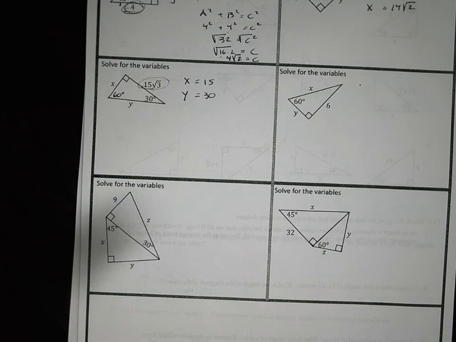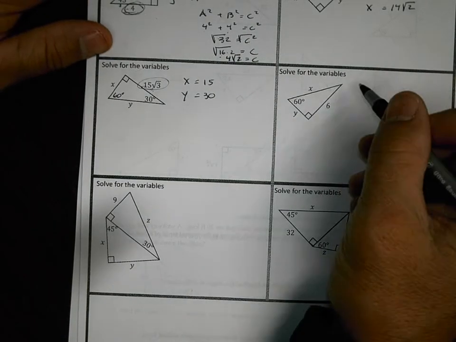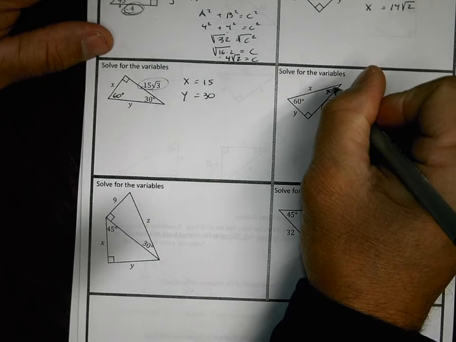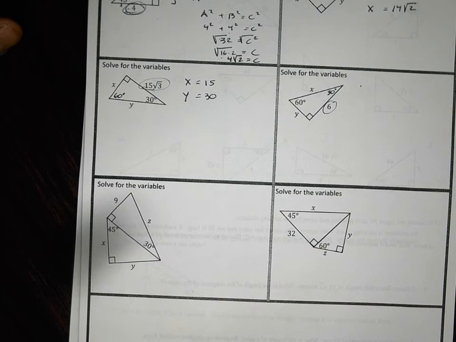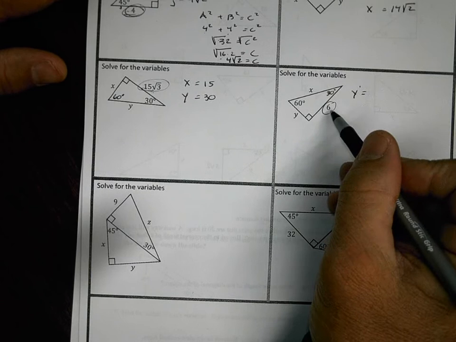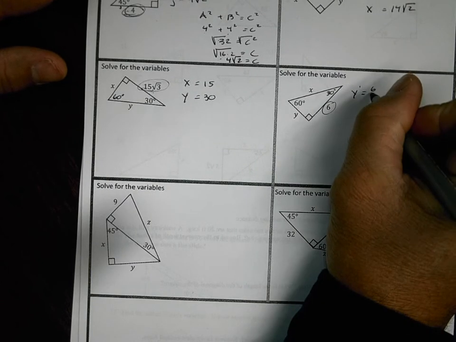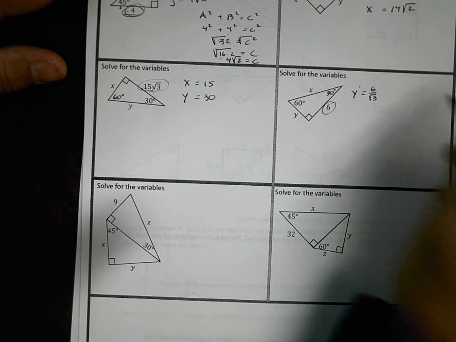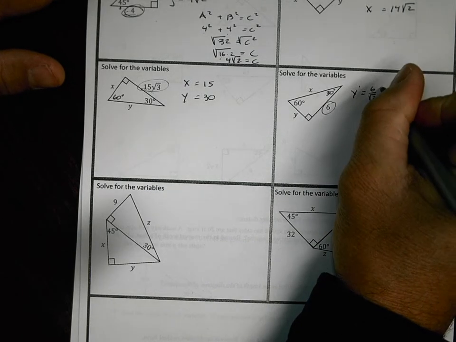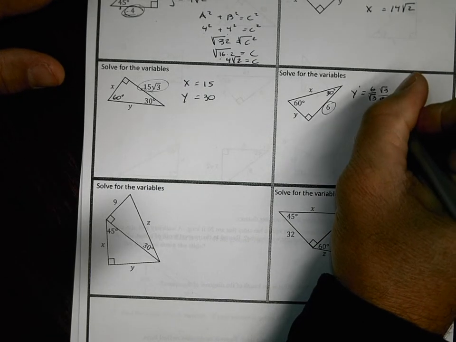Okay? Let's go on. Again, we know one side length, but we do know it's a 30, 60, 90 right triangle. This is the tricky one, to be honest with you. If the long leg is 6, then the short leg is going to be 6 divided by the square root of 3. We have to rationalize. We multiply top and bottom by the square root of 3.